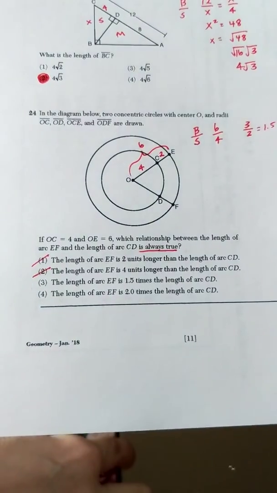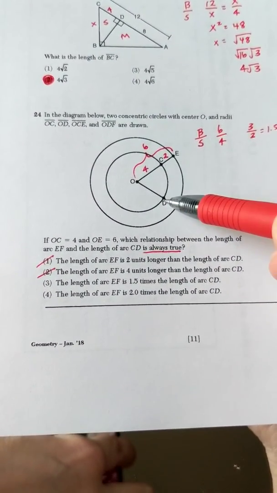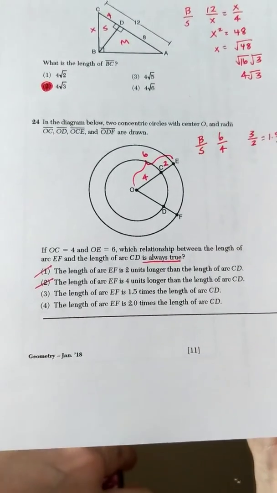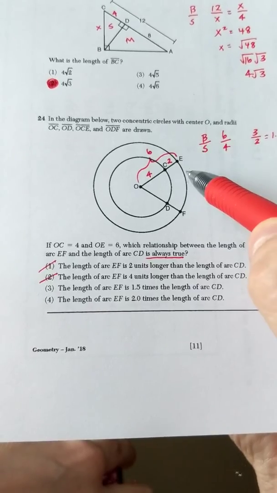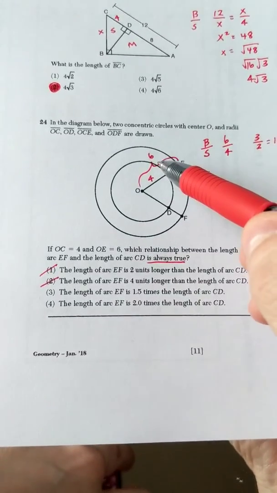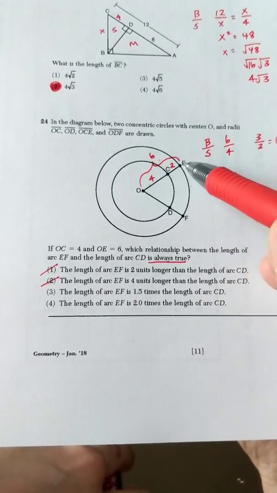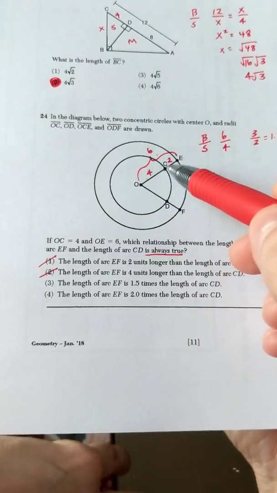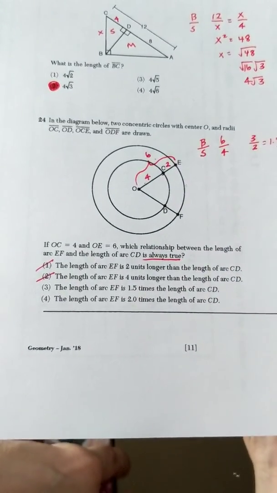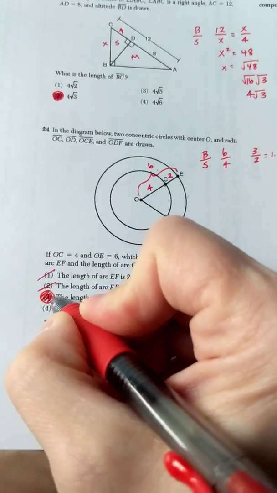The length of arc EF is 1.5 times the length of arc CD. There it is. If you're dilating this sector, this is going to be 1.5. How do I know? Because 6 over 4, big over small, or image over pre-image, if that's the way you want to look at it, is 3 over 2, which is 1.5. So we're going with 3, and it's not double.